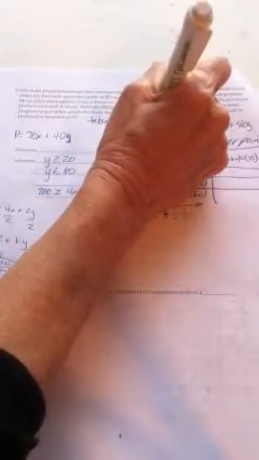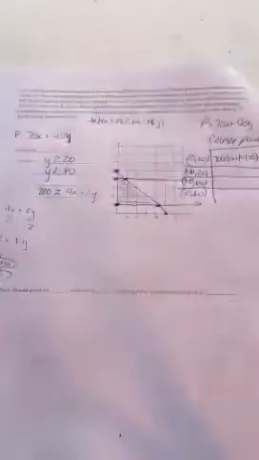So the point (0, 20), remember our tables are x and our chairs are y. So with 0 tables and 20 chairs, you're only going to make a profit of $800.